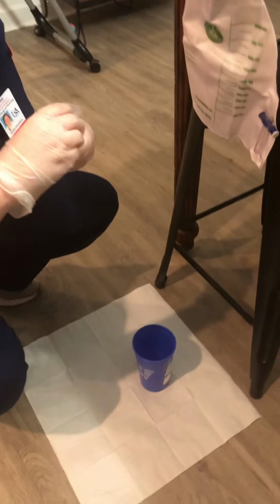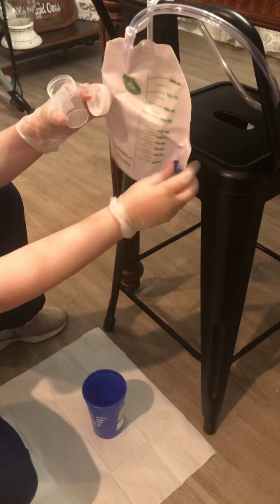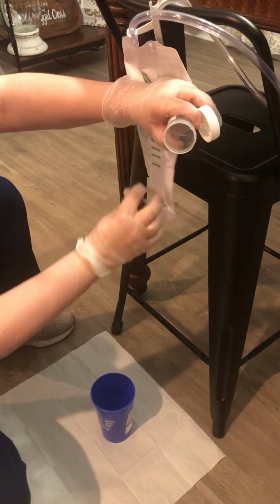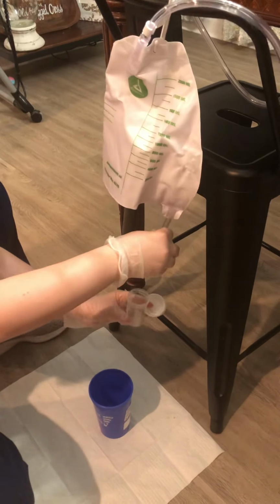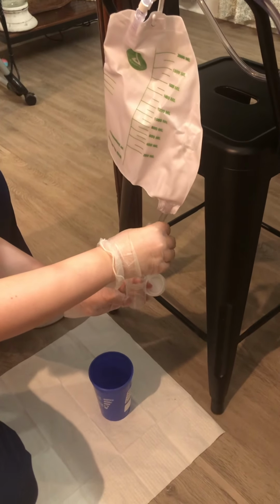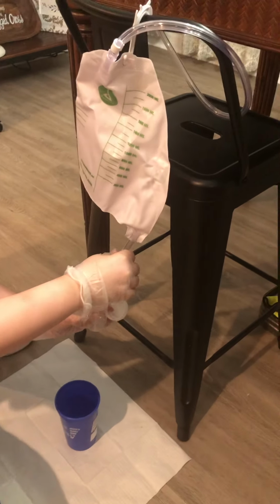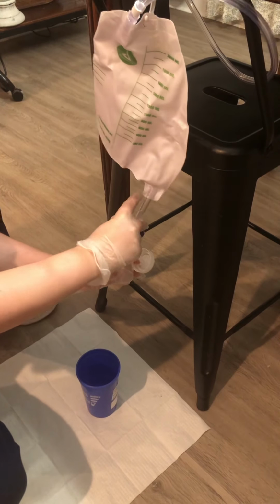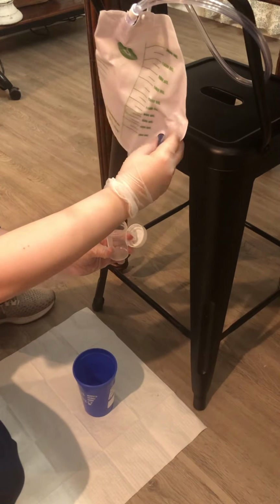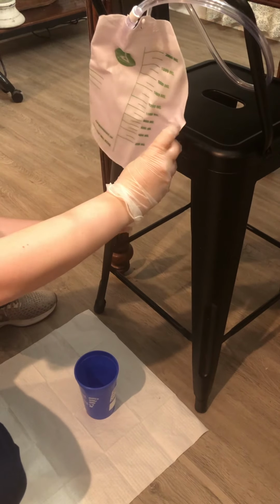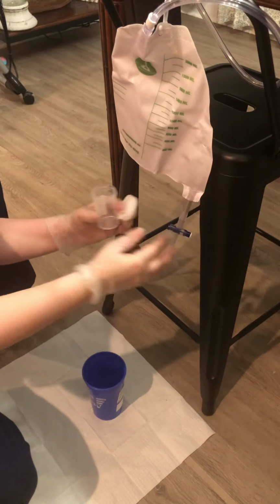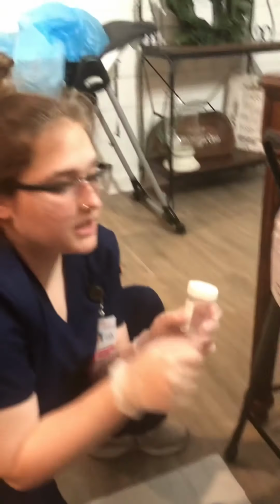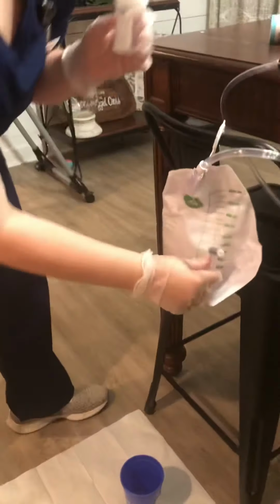I'm gonna open my container up, and then to get a specimen collection, I'm gonna take this down. I'm gonna shift it so that it will open, and it's just gonna drain into my specimen cup. Any excess will drain into the graduated cylinder. After I'm done, I'm gonna close it. And so then I would connect it back up to this. I would close my cap, seal my cap, put my label on it, and then I would send it off.